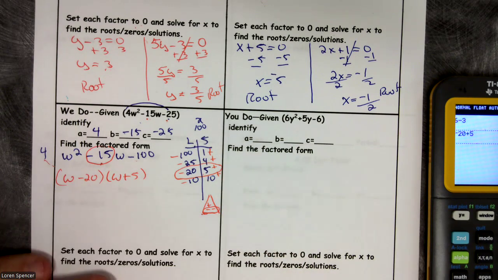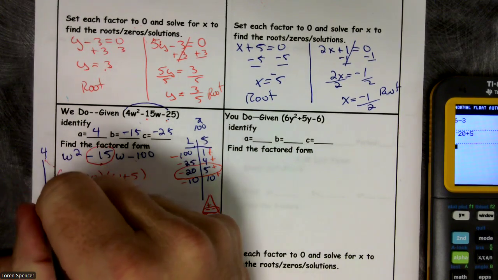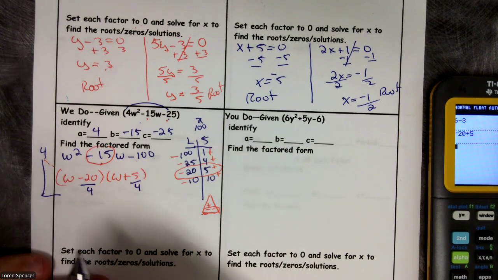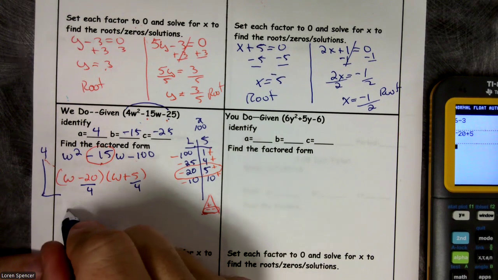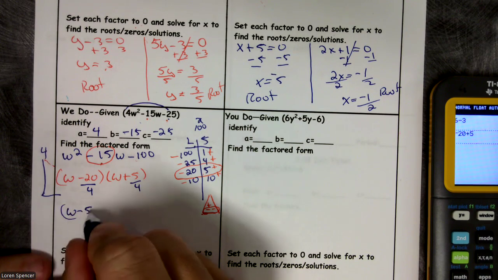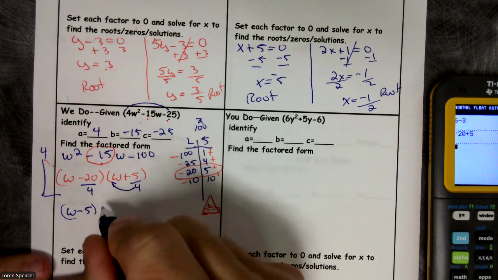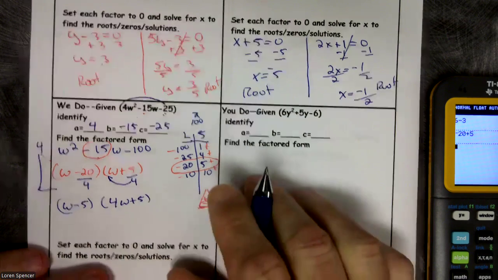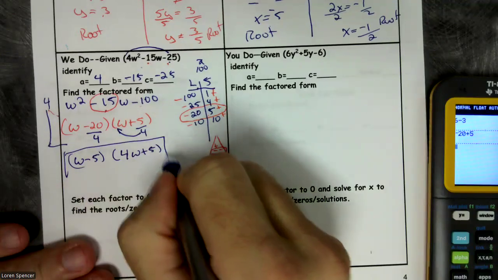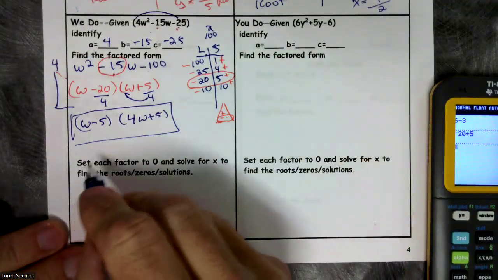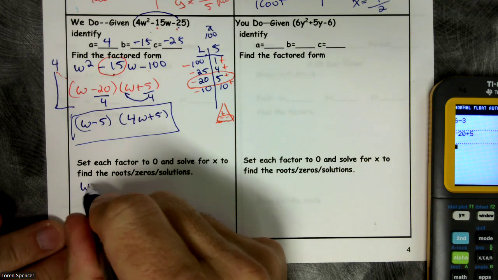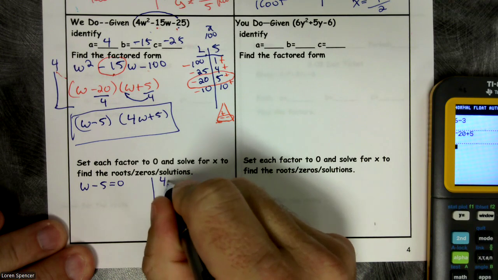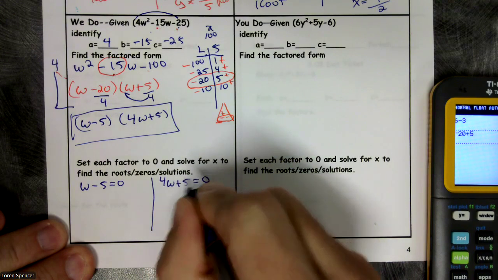But I can't forget about that 4 that I had outside that we multiplied by at the beginning, so I have to put it over here. And this reduces to w minus 5. That's very nice. This does not reduce, so it slides to the front and becomes 4w plus 5. So this is my factored solution. I set them both equal to 0, so I have w minus 5 equals 0, and 4w plus 5 equals 0.